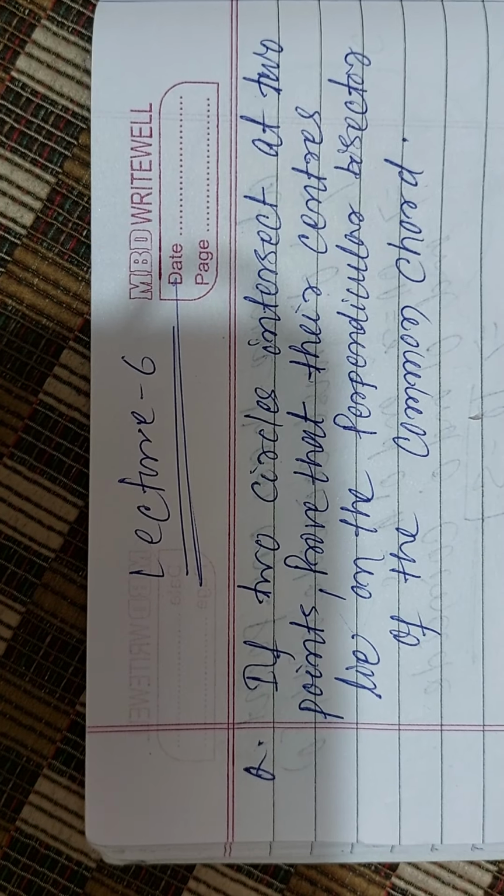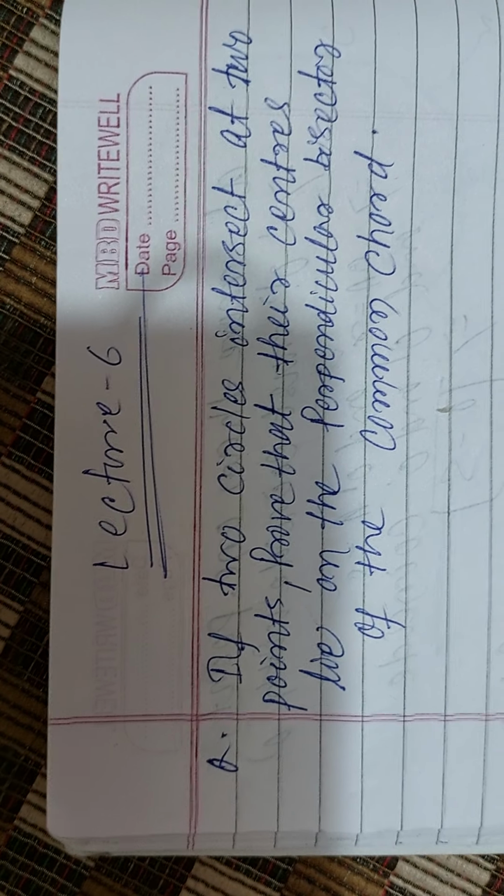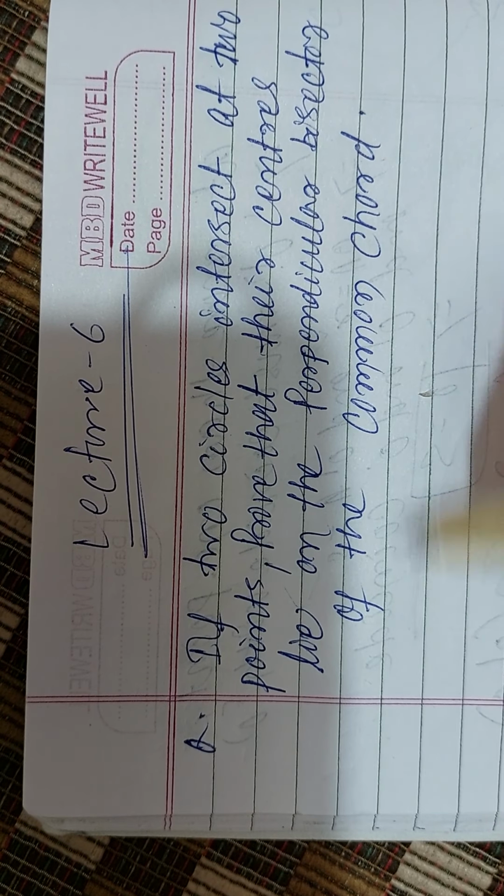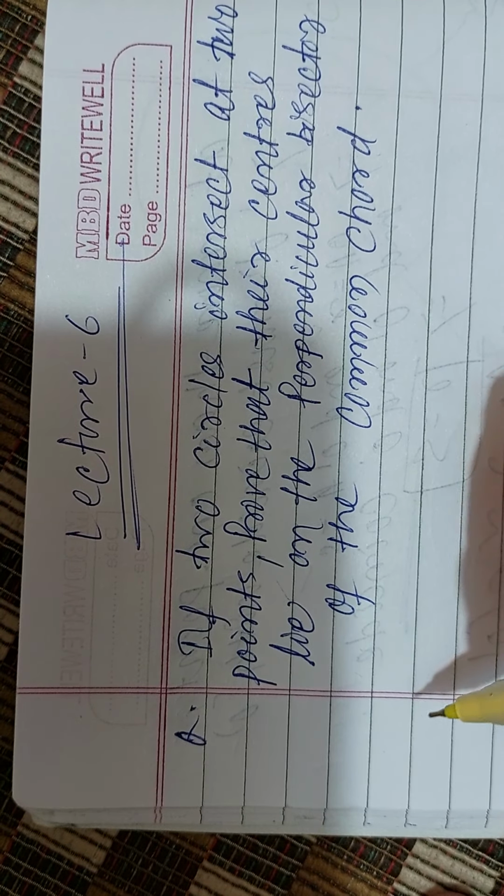So students, this is one of the very important questions of exercise 10.3, third question. So let us prove this question.